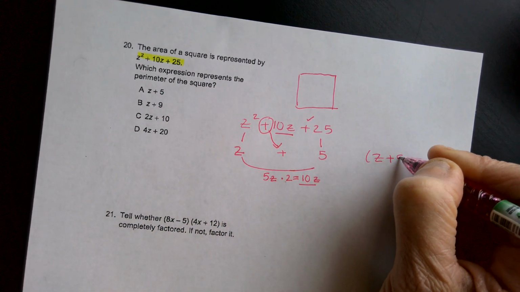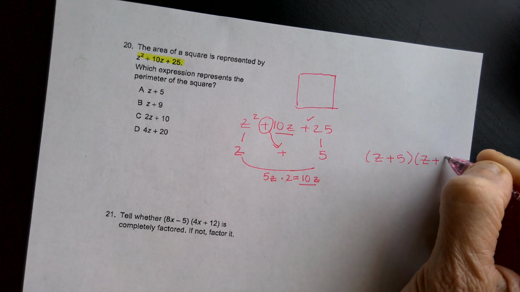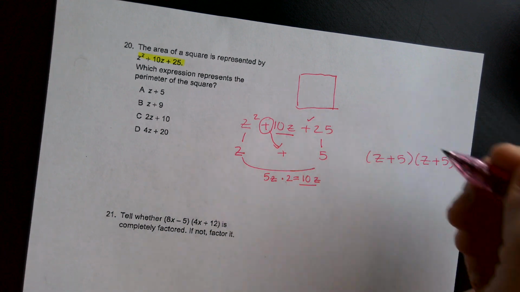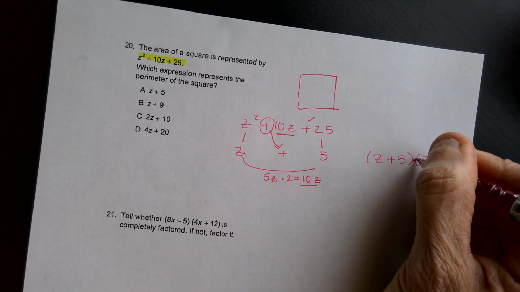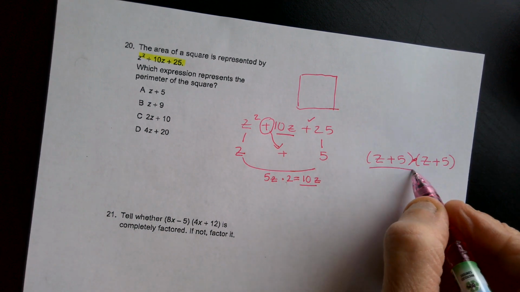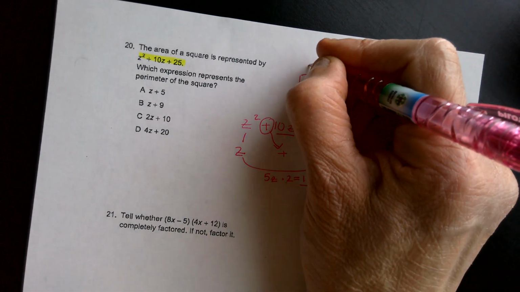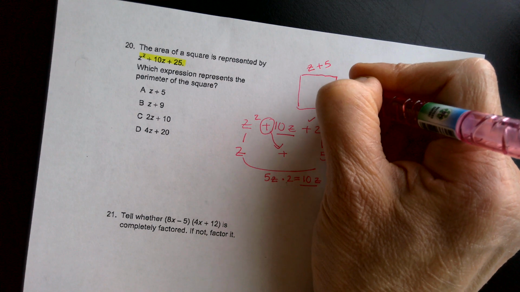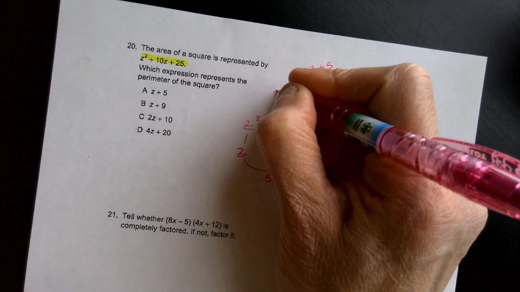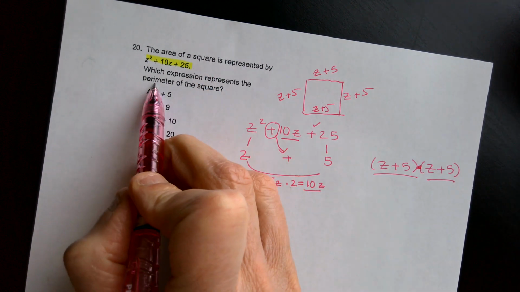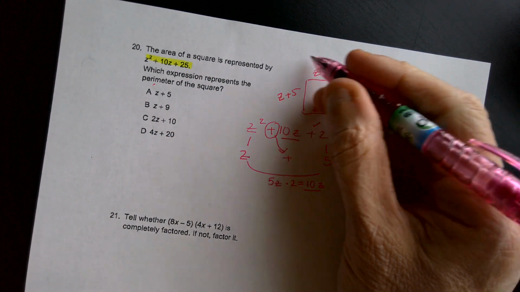Z plus 5 times z plus 5. Perfect. That's the sides. Because you know, area of a square is side times side. So each of my sides are z plus 5. So to get the perimeter, you can add those all up.